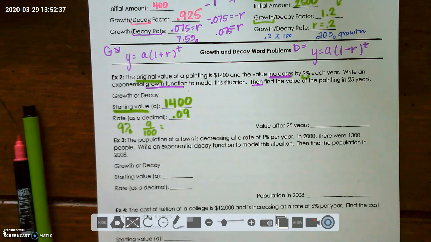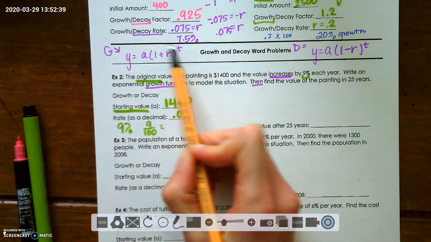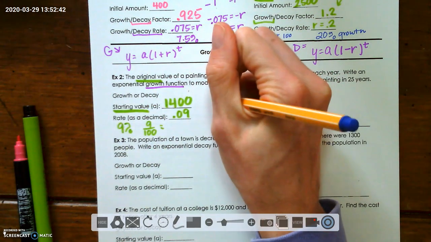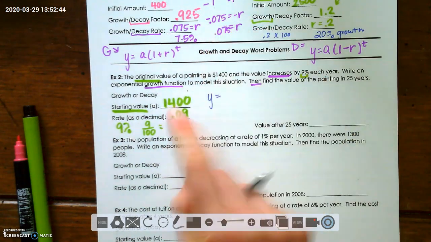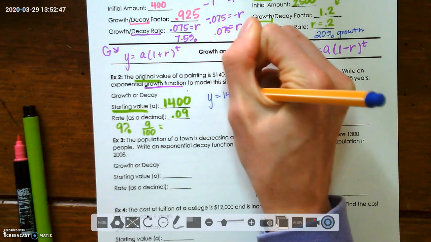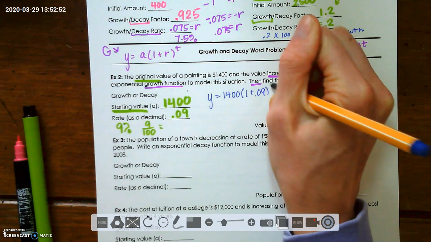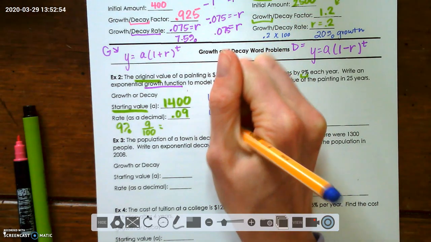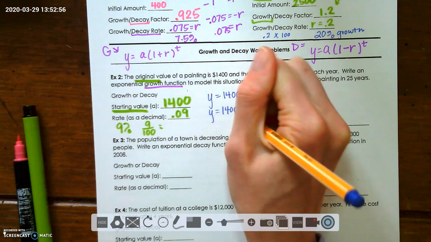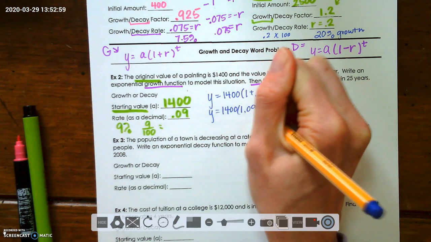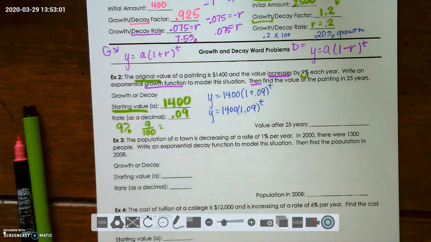So let's start by writing our model. I'm just going to copy down everything I see here. Y equals, we said A was 1,400, and then 1 plus 0.09 to the T. So my model is Y equals 1,400 times 1.09 to the T. All right, the reason I'm calling this a model is because I haven't plugged anything in for the exponent yet. So this could find me the value of the painting at any point in time.